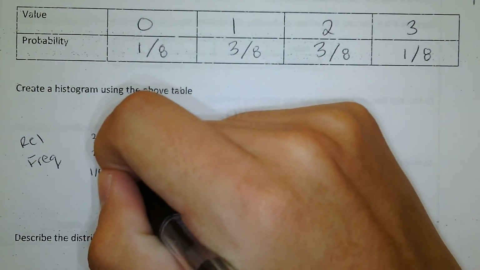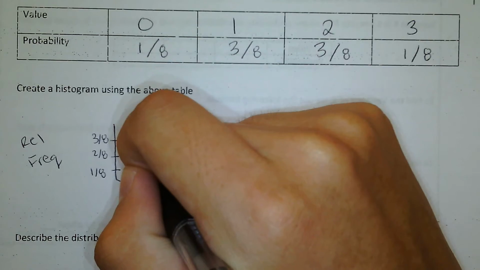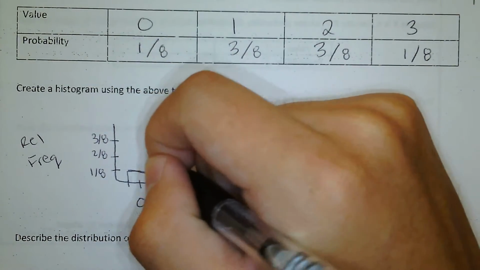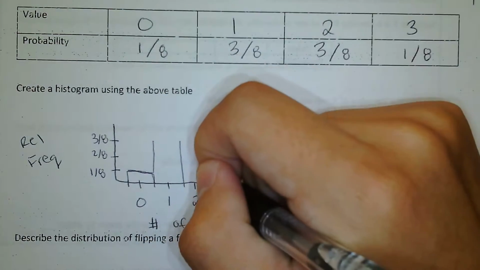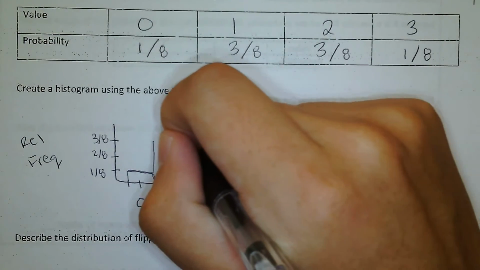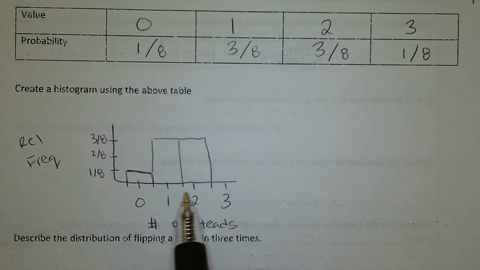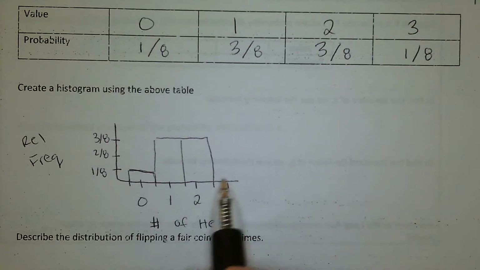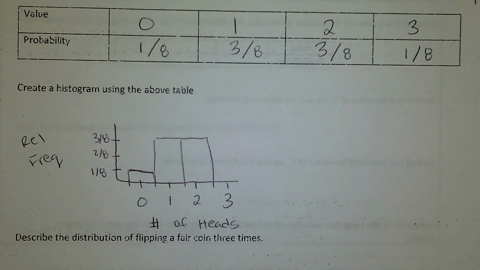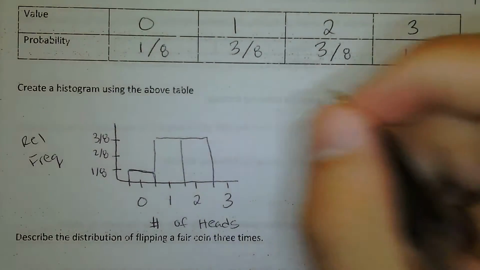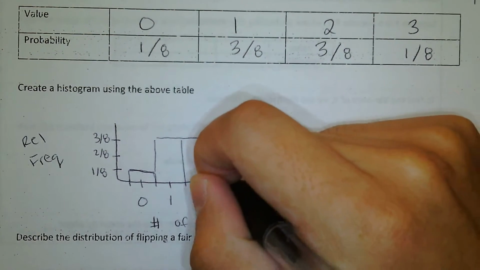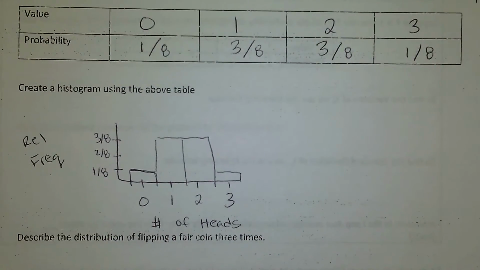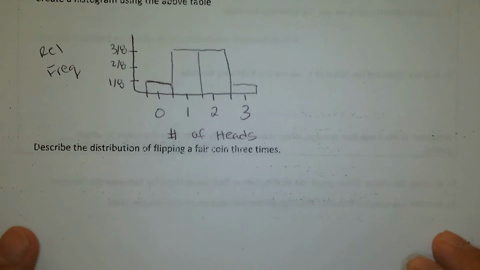So for the first one, for 0, I've got 1/8. For 1, I've got 3/8, so I'll put that up there, and same for 2. Those will both be 3/8. And again, I put these tick marks too to kind of space myself out, because we know in a histogram, each of the bars are of equal width. And then lastly, for 3 here, I would get 1/8 as well. And so now, just looking at this histogram, it says describe the distribution.